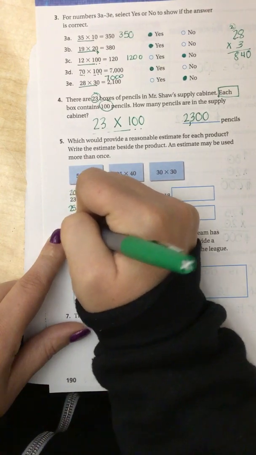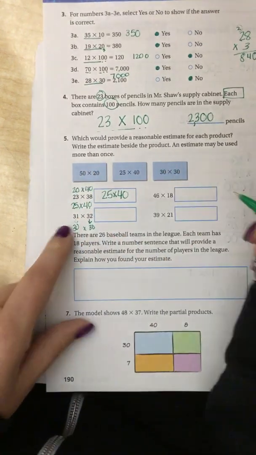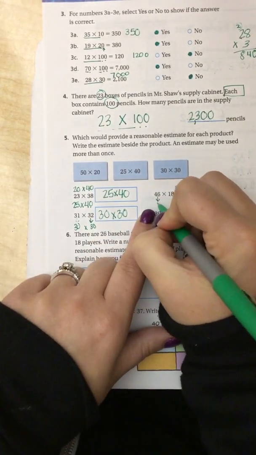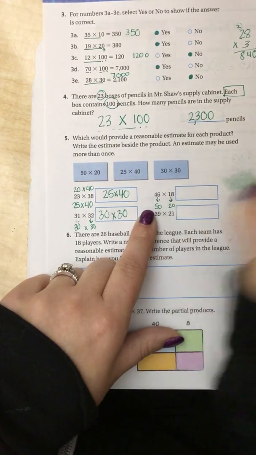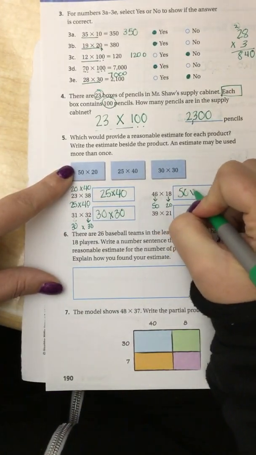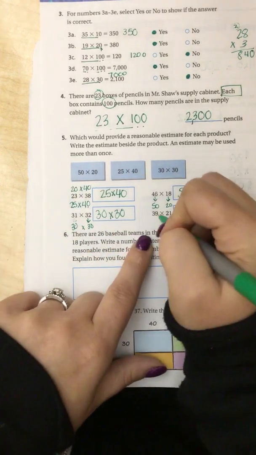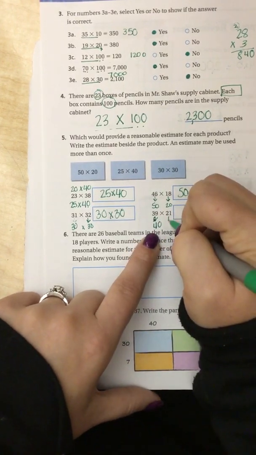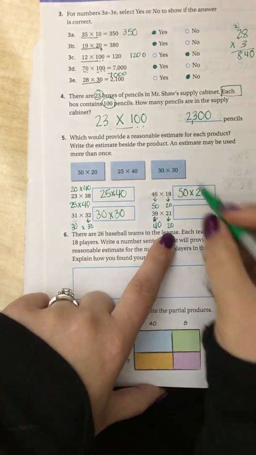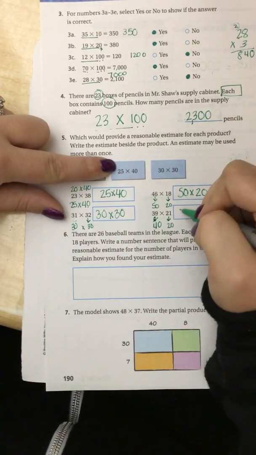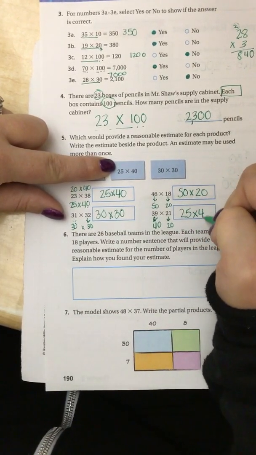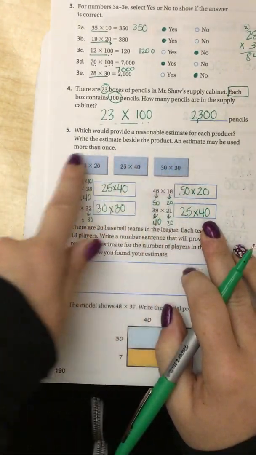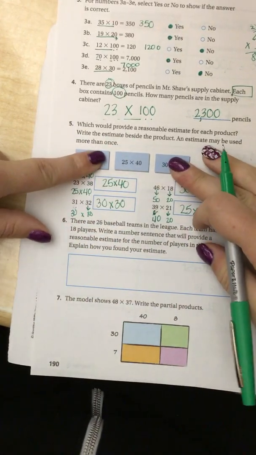31 rounds to 30. 32 rounds to 30. And that is one of our options, 30 times 30. 46 rounds to 50, 18 rounds to 20. That is one of our options, so 50 times 20. 39 rounds to 40. 21 would round to 20. Now 20 is not an option, but we could round up to 25 if we're doing compatible numbers. So that one is another one that would be 25 times 40. And we can also narrow it down and say, well, neither one of these have anything multiplied by 40, so we can get those out of there anyway.